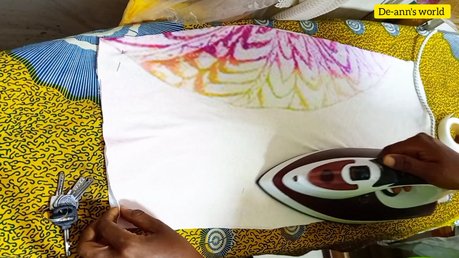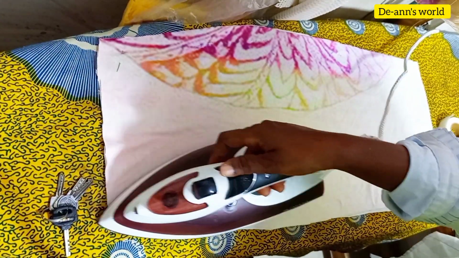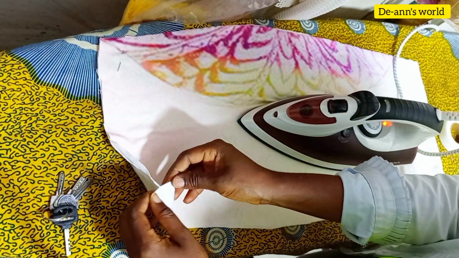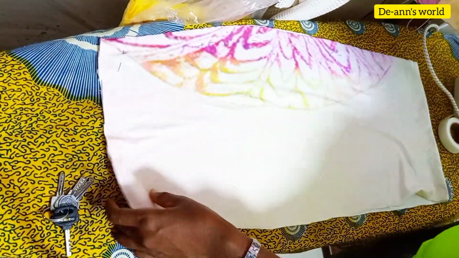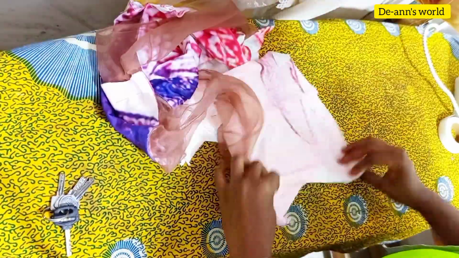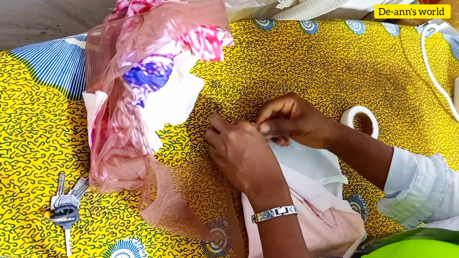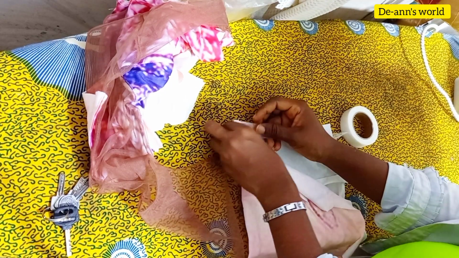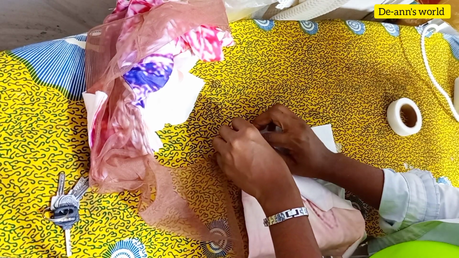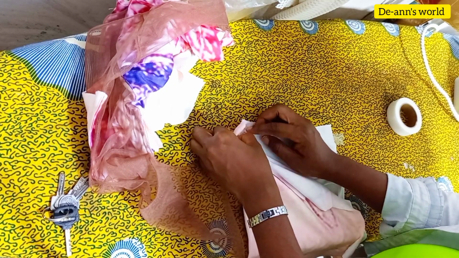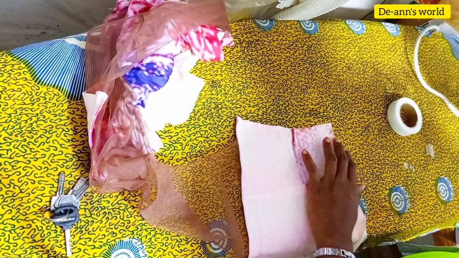Okay, so once it doesn't stretch, you don't have any problem fixing your zip, because once the fabric stretches, the zip becomes bulky at the back and you don't want that. Okay, so this is also another tip helping you when you are making your stretch fabric. So I am doing the same thing for my top as well. I am holding the two fabrics in place, okay, so that when I'm attaching my zip it doesn't stretch.